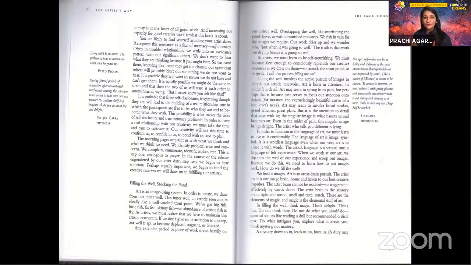We fish in vain for the image that we require. Our work dries up, and we wonder why. Just when it was going so well. The truth is that the work can dry up because it is going so well. As artists, we must learn to be self nourishing. We must become alert enough to consciously replenish our creative resources as we draw on them. To restock the trout pond, so to speak, I call this process filling the well.